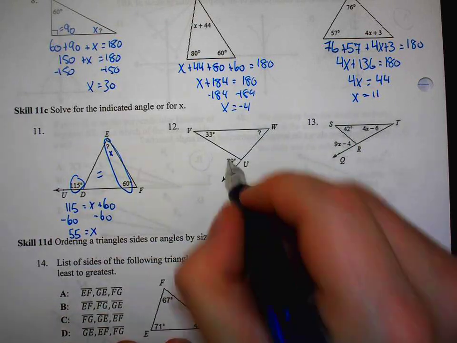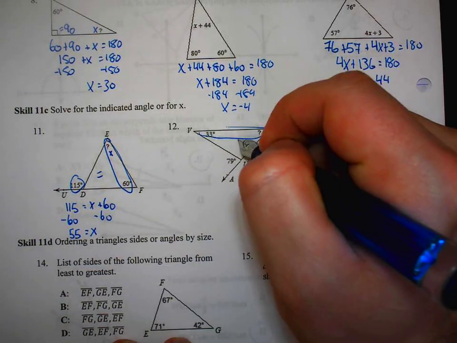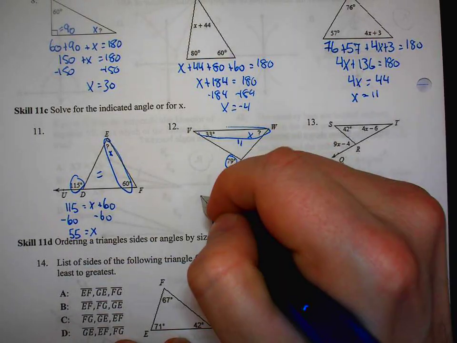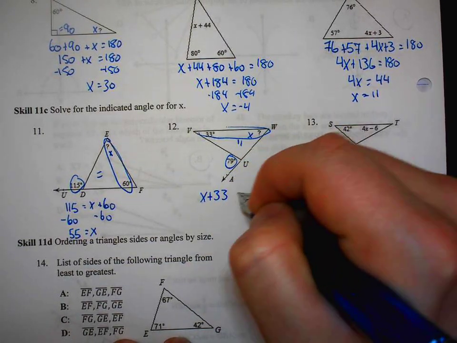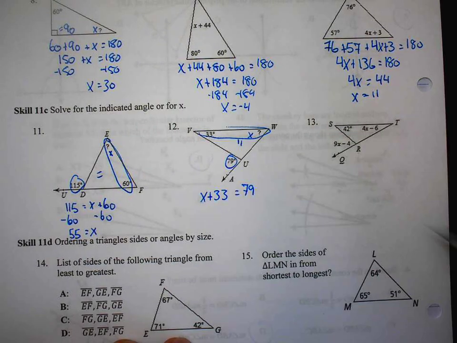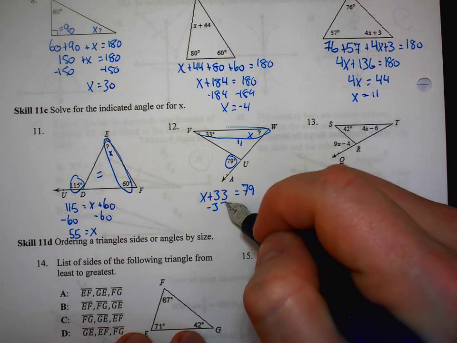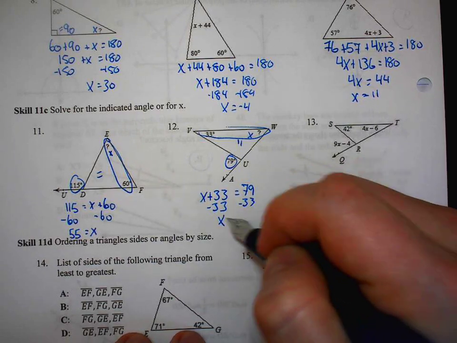Number 12, same idea. Two opposite interiors equals exterior. We call this x again. X plus 33 equals 79. Subtract that 33. And get 46.